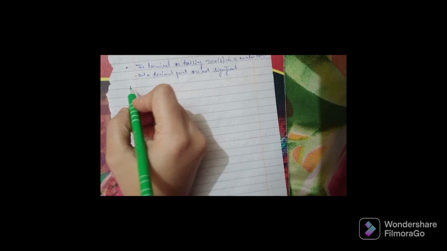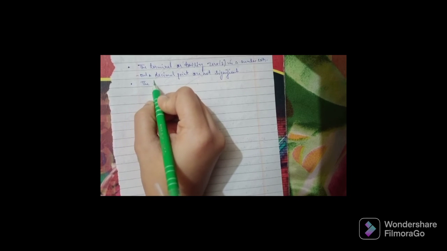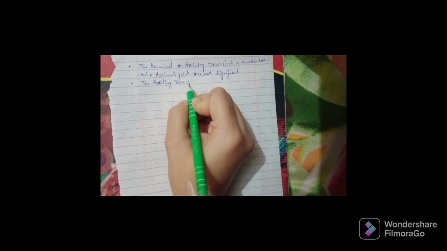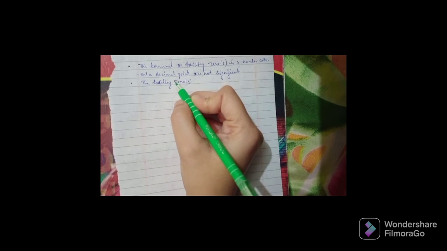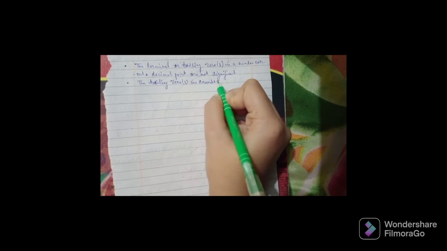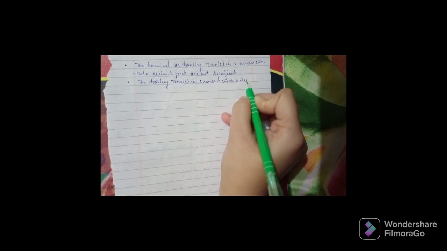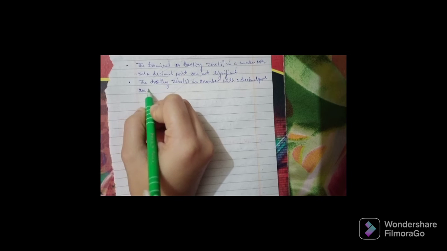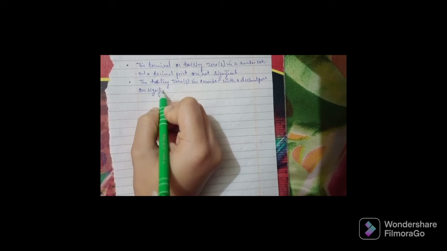However, you can also see the next observation. The trailing zeros in a number with a decimal point are significant.